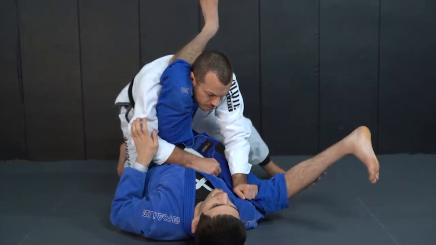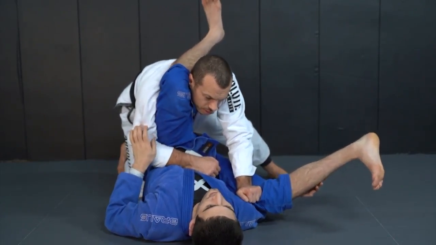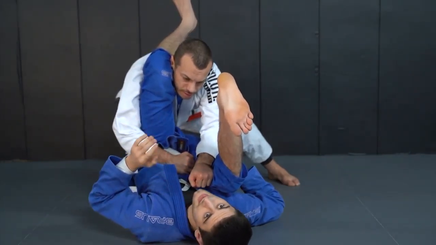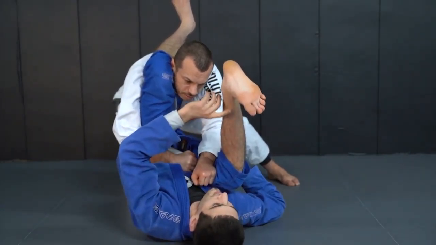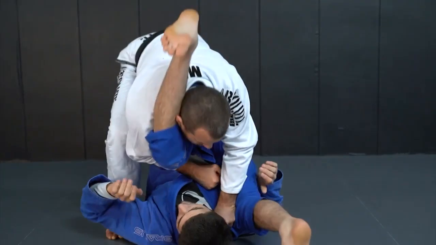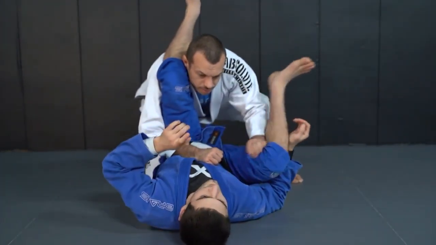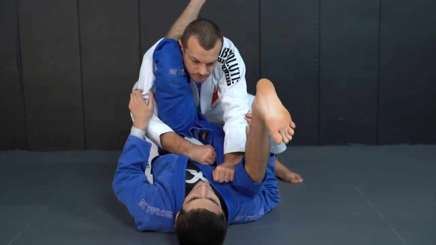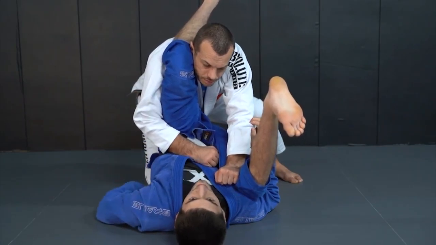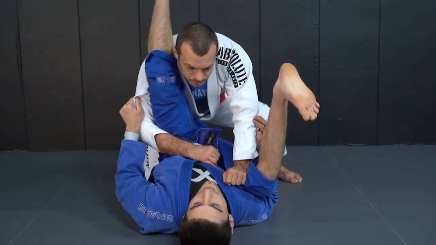Then the next thing as well is not addressing the stack whilst high pummeling. So obviously once we're here, we're at risk of a stack. So if I don't actually address the stack, my opponent is just going to continue to walk my hips up and off the mat. So once I'm here, I need to be actively trying to bring my hips back down to the mat and make myself into a board. So extend my lower spine like so.